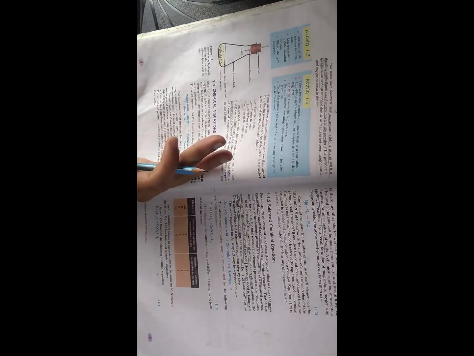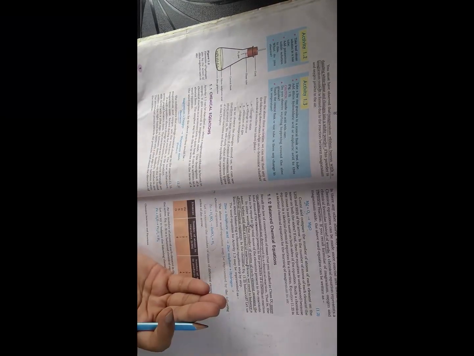Always write the combining elements on the left hand side, which is also known as the reactant side, and the product so formed on the right hand side, which is the product side.